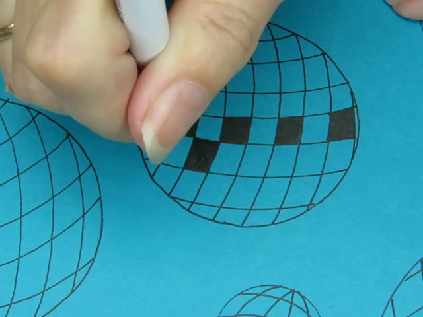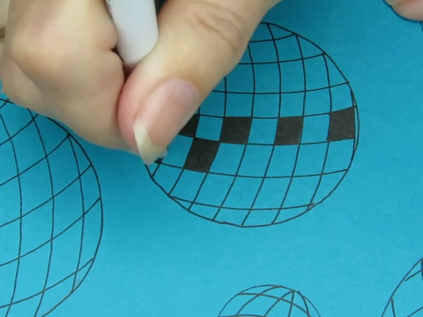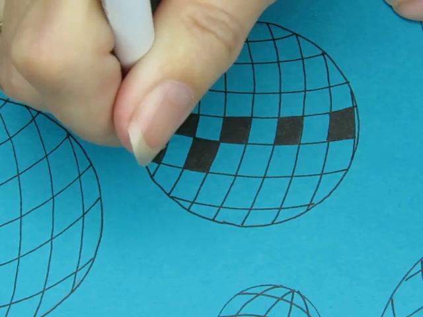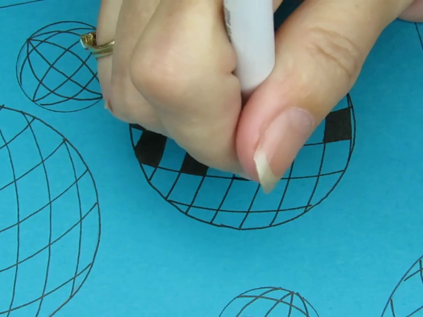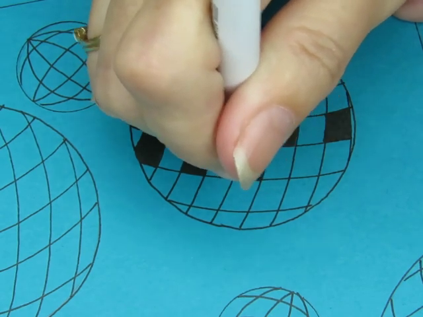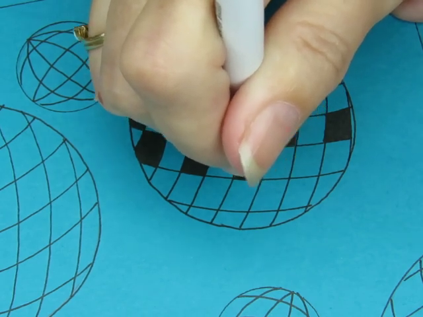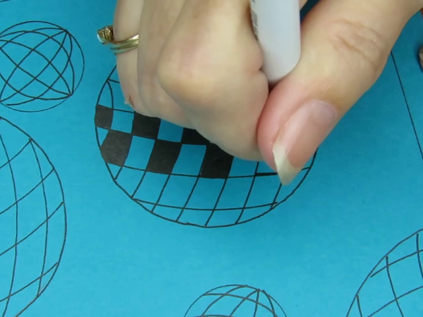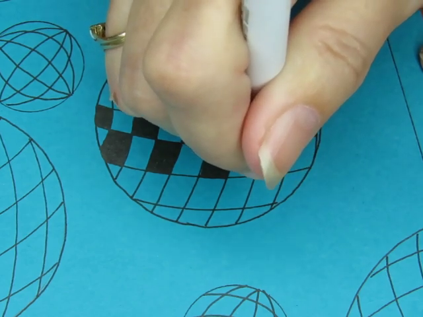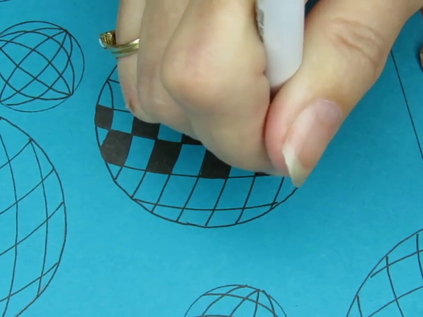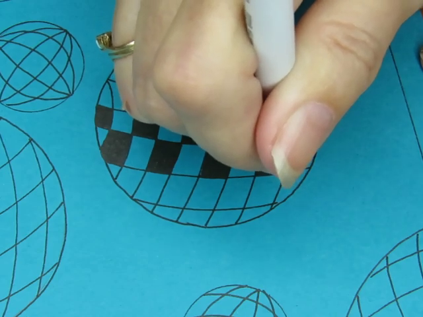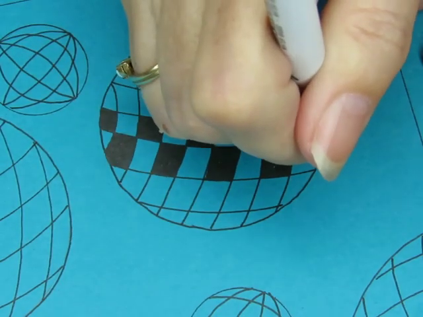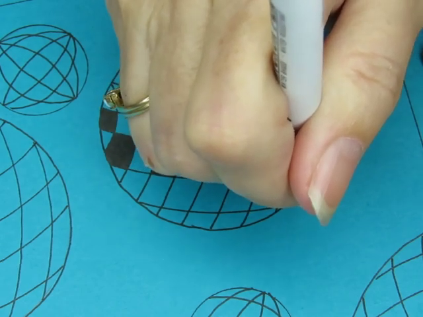Over here. Okay, diagonal. Diagonal is right here.